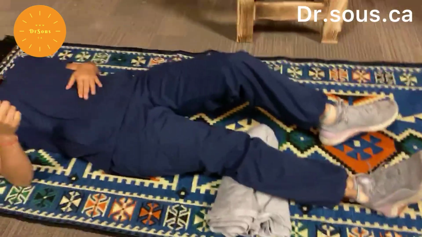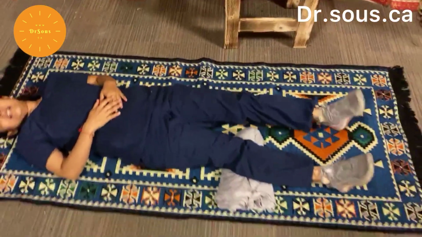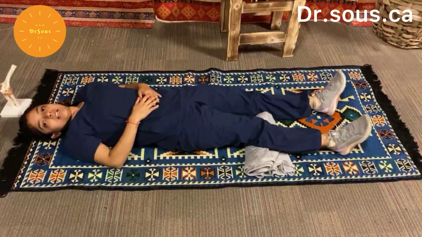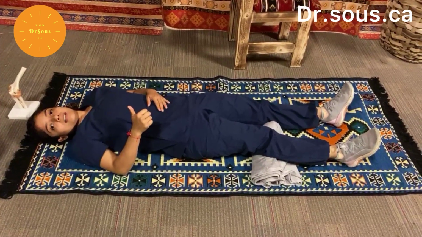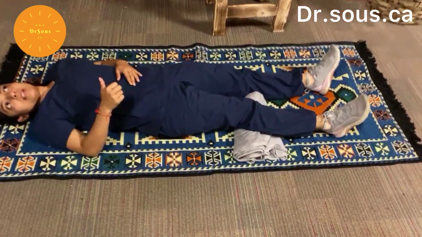So first we'll just start with pressing the knee down. I'm just pressing my knee down, holding it for 10 seconds and then relaxing it. And again pressing my knee down.